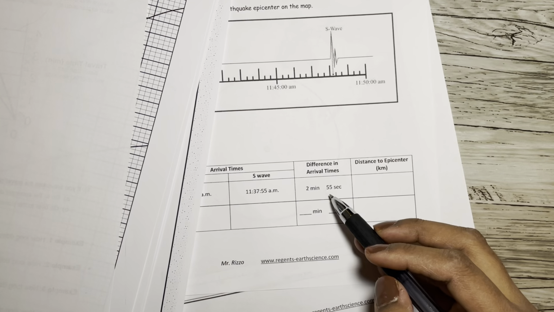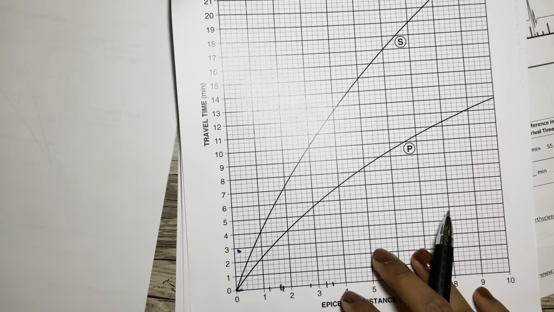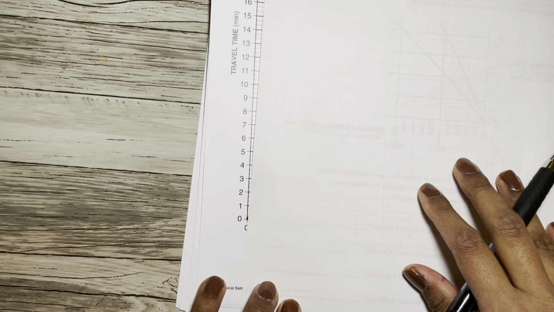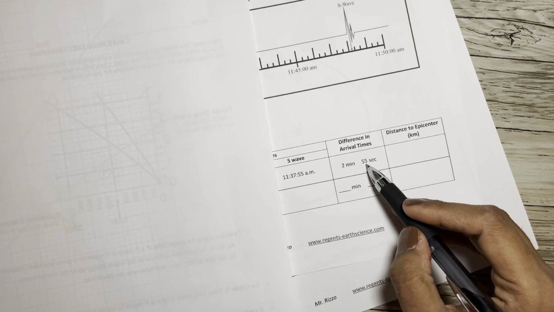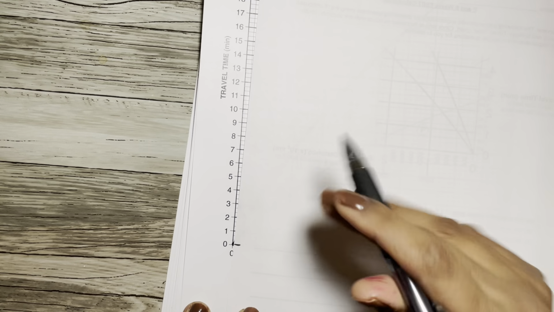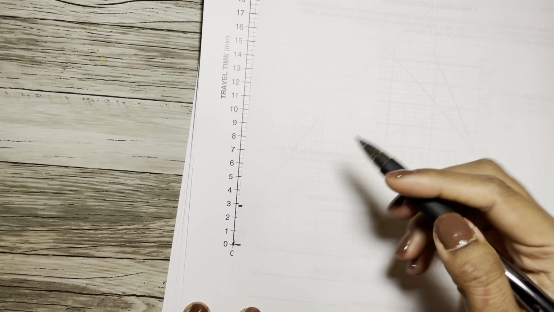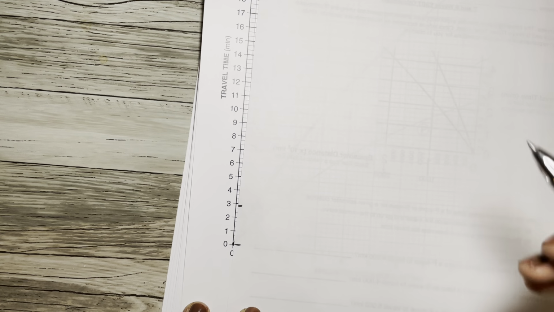Okay, so my difference in arrival time for my P and S wave is 2 minutes and 55 seconds. I'm going to go to my reference table and I'm going to mark 2 minutes and 55 seconds on my scrap paper. So as always, I'm going to align it with my y-axis. I'm going to mark a line at 0. And remember that my difference in arrival time is 2 minutes and 55 seconds. I'm going to mark a line at 2 minutes and 55 seconds, which should be somewhere over here. This is 2 minutes, 2 minutes 20 seconds, 2 minutes 40 seconds, 2 minutes 55 seconds.